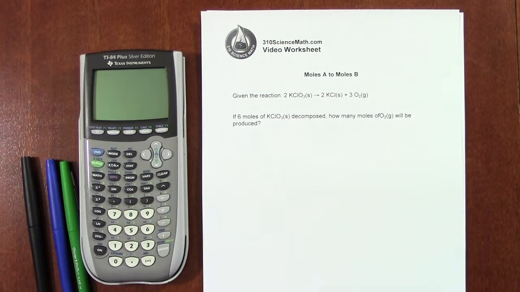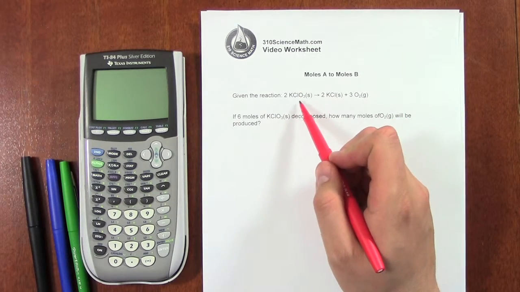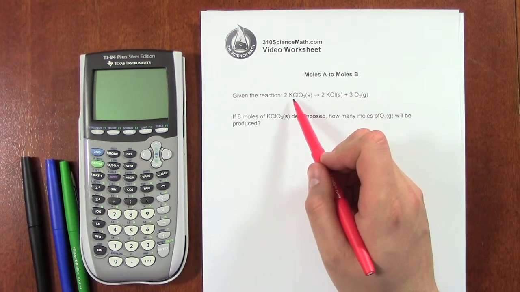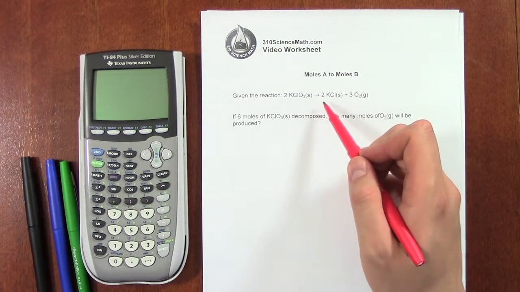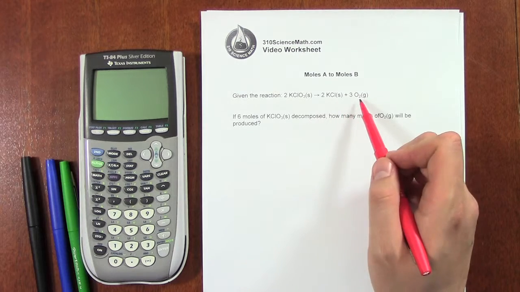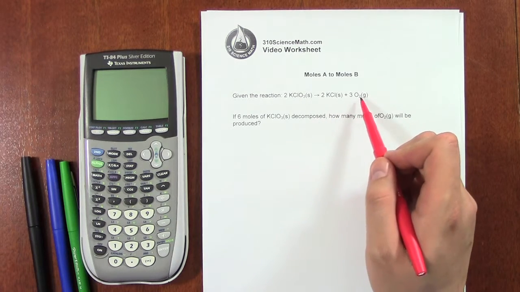Okay, so here we have a moles to moles problem, another example for you. This is a problem that involves one of my favorites, potassium chlorate. And what's happening in this reaction is potassium chlorate is decomposing. It's breaking apart into two different things, potassium chloride and molecular oxygen.